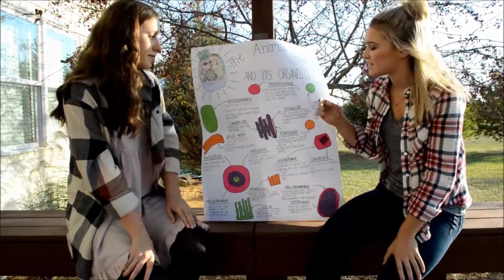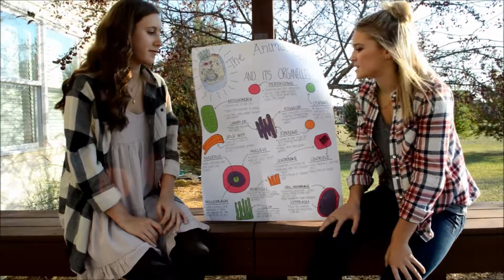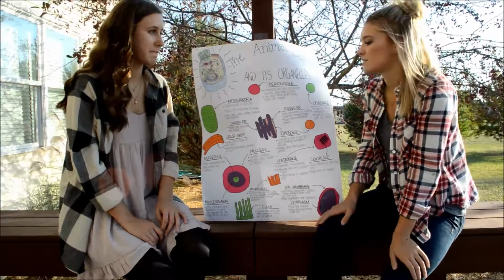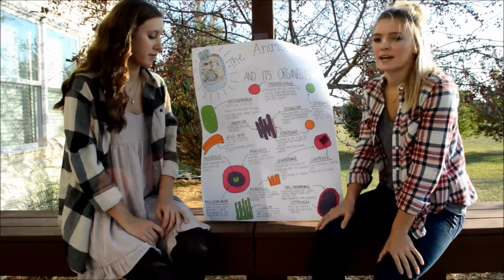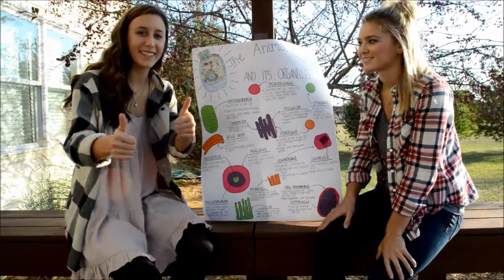Last on my side is the peroxisomes, which detoxify the cell and detoxify alcohol and other poisons within the cell, and it can also break down fatty acids into sugars for the cell. Alrighty, that's it. There's our cell.